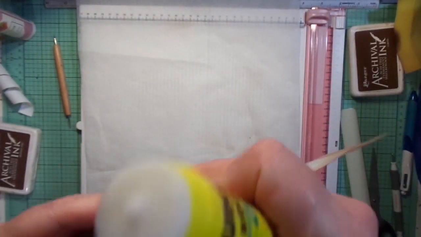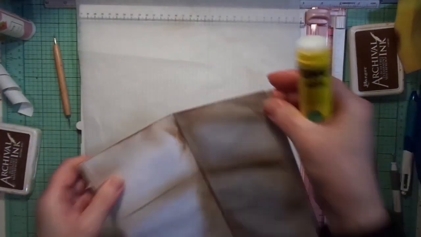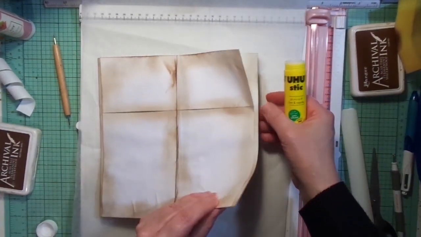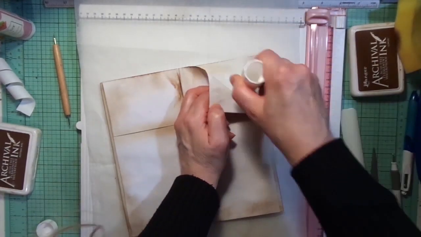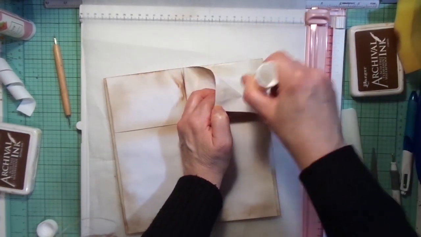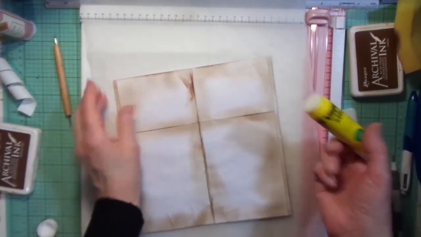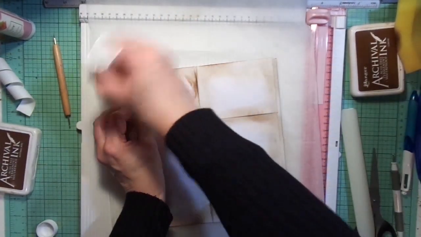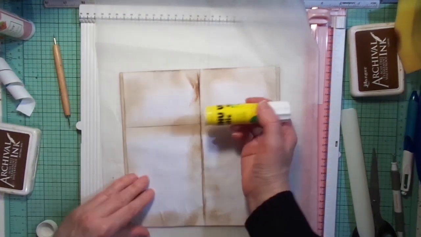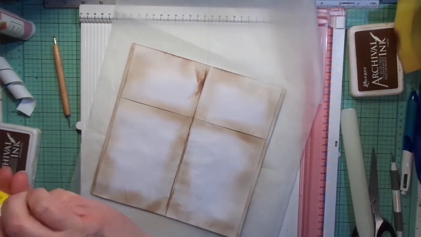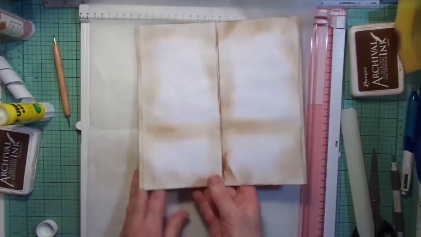This one's a little bit crooked actually. Why is it crooked? So it's a bit off. Yeah, sometimes you wonder, maybe I didn't cut it straight. Anyway, I'm not going to worry too much. It's mainly for demonstration purposes. So you just want to get this glue down really, really well. And there's one of the pages done.